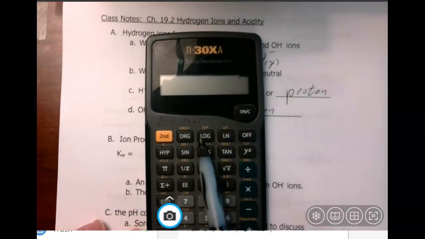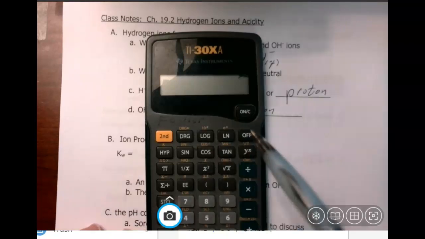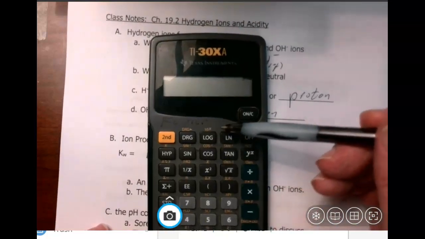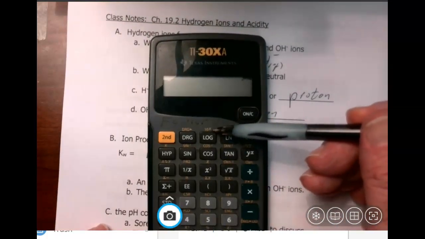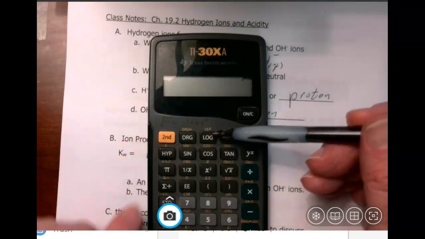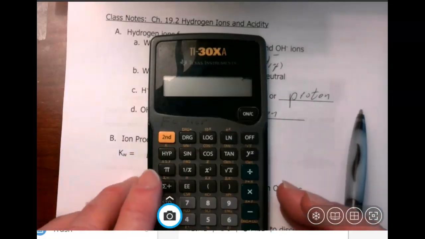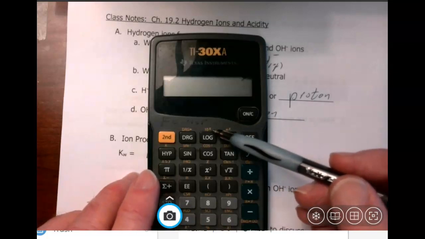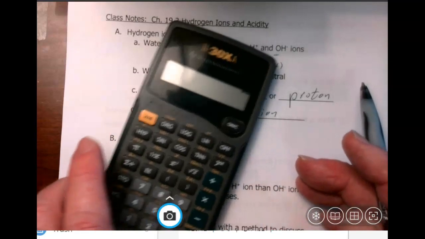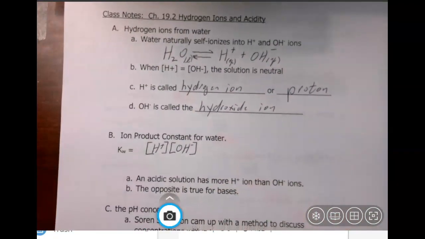So usually, when you find your log button, some calculators it's a second function, but usually on the same key, you'll find a 10 to the x button. So on my calculator, the second function key of the log button is the 10 to the x power. Now, way back when I was in school, we called that the anti-log. It was the reverse of the log. And I think these days they don't call it that. It's just 10 to the x.